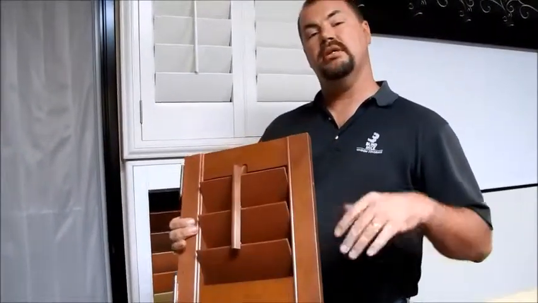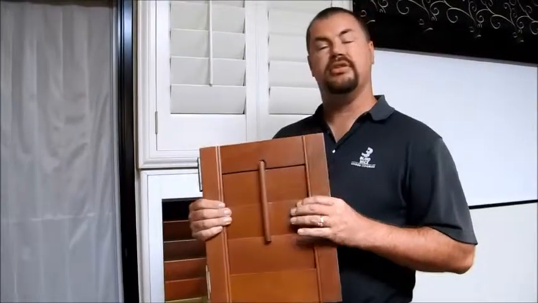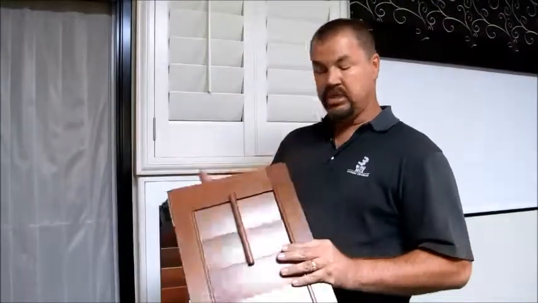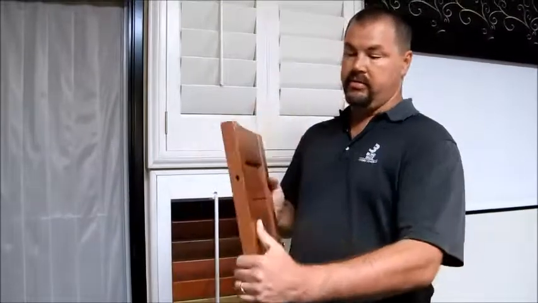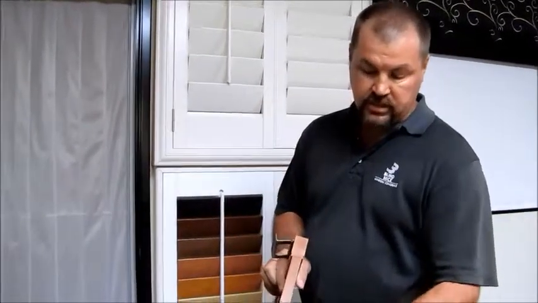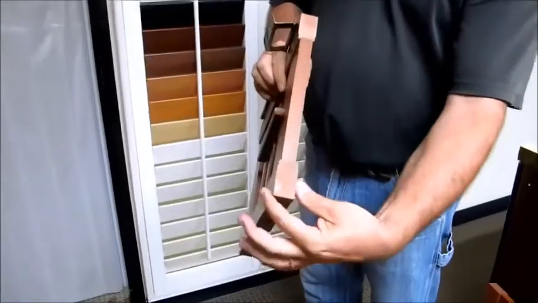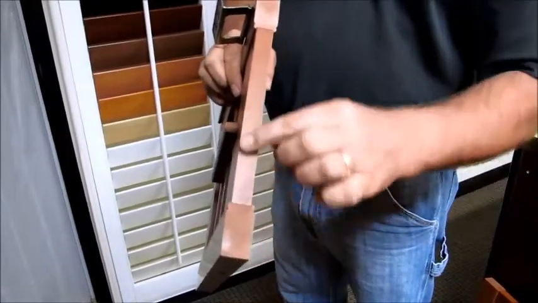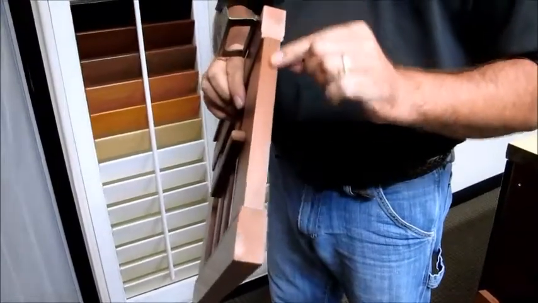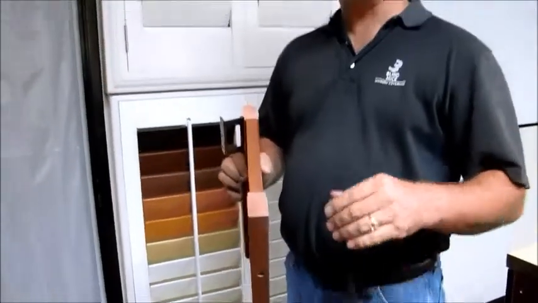This is the most common type of plantation shutter out there. It's called production. Now, production's a good quality shutter in most cases, but you can't do much customizing with it because all the parts are pre-made. Again, just to show you, you can see that on a production shutter, the stiles are usually thicker than the rails. And they get a little bit thinner, so you can see you go from thick to thin. That's pretty much a dead giveaway on a production shutter.